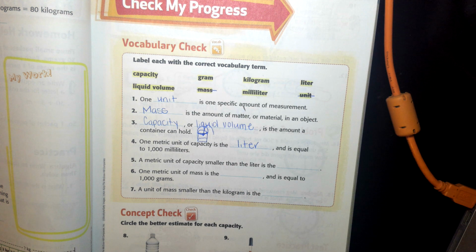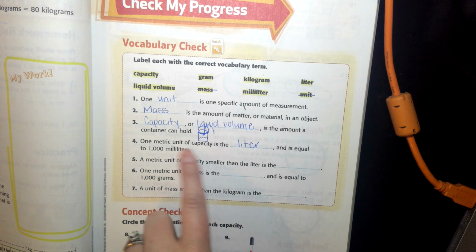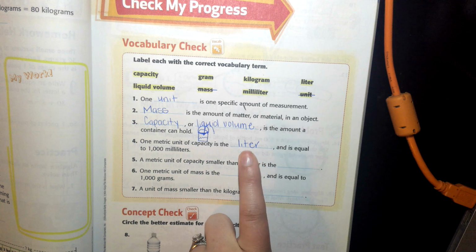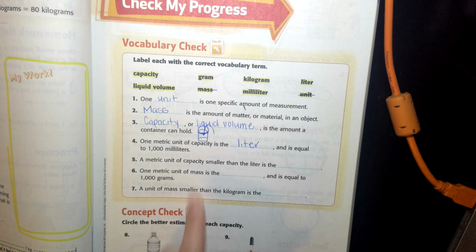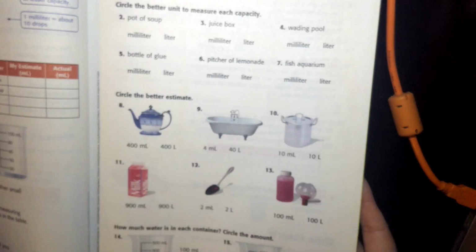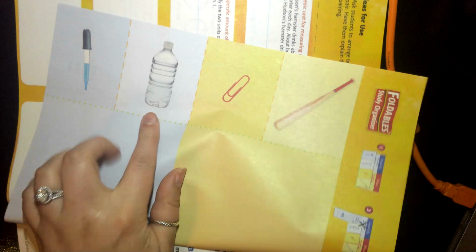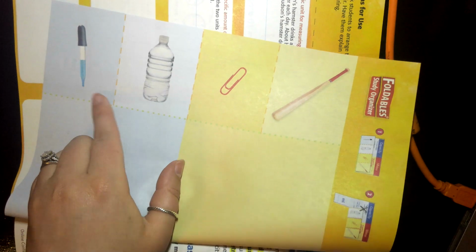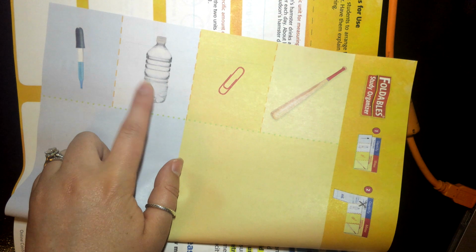So now, if you didn't know before, you've learned that 1 metric unit of capacity is called the liter, and a liter is equal to 1,000 milliliters, right? If I think about the bottle that was on my foldable at the beginning, let's see, where is it? Here we are. If I think about this bottle, right, I would need 1,000 milliliters to fill up this 1 liter bottle.